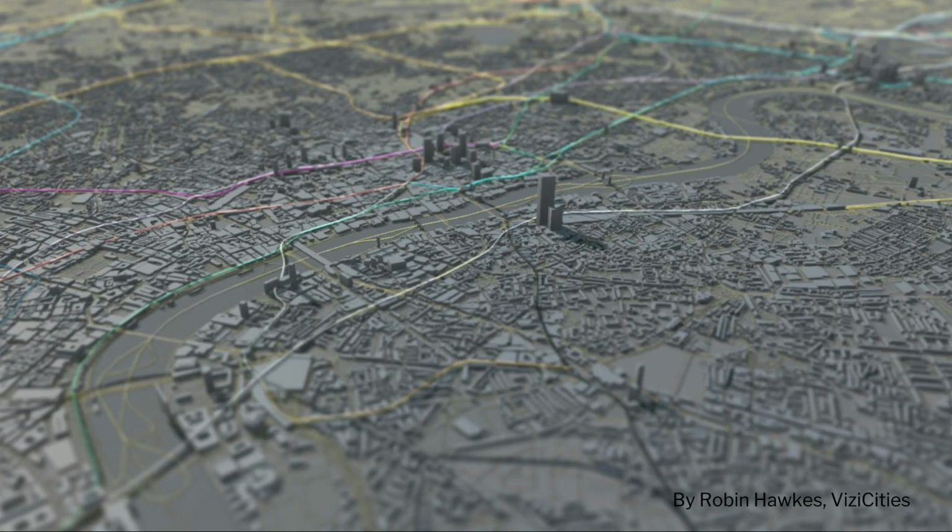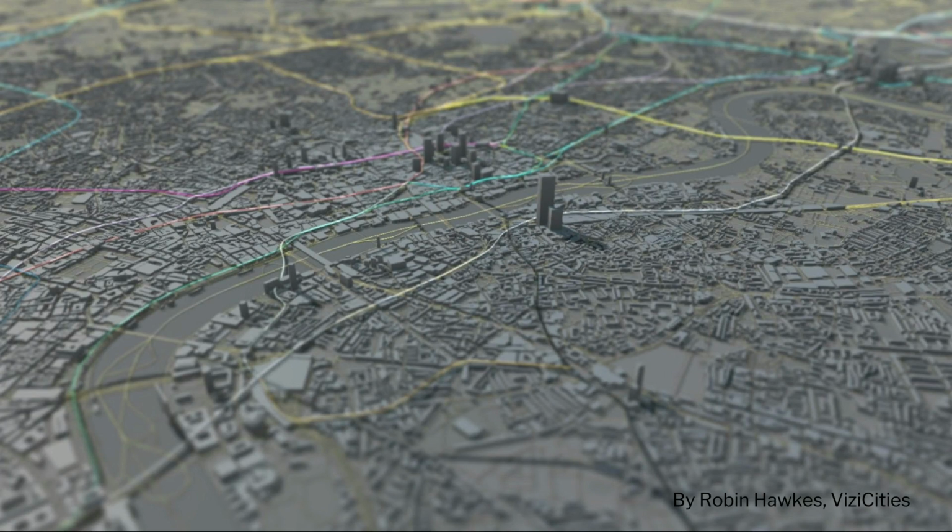You can also really do data visualization. So this is a data visualization from Visicities. And what I really love about this is that you can not only use the third dimension to show data in time, but you can actually also use it to show a progression over time. So you can use animation and other infographics to show these things.